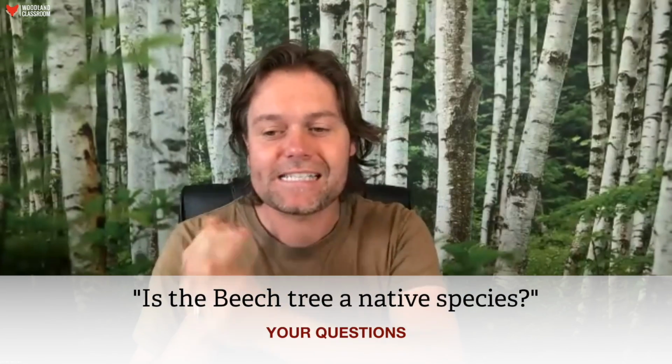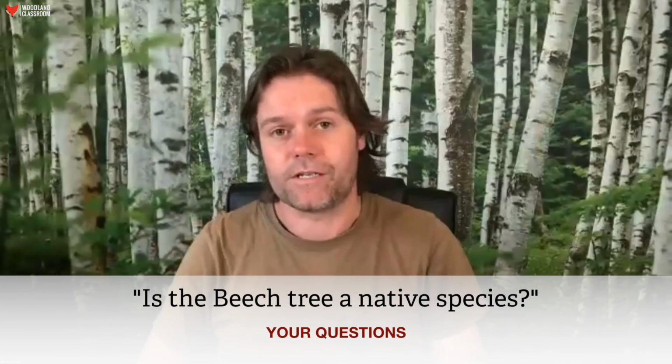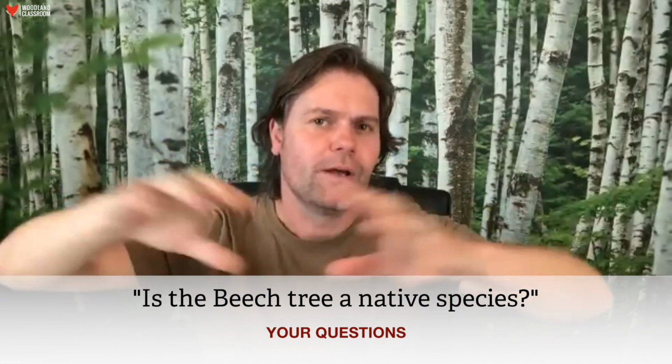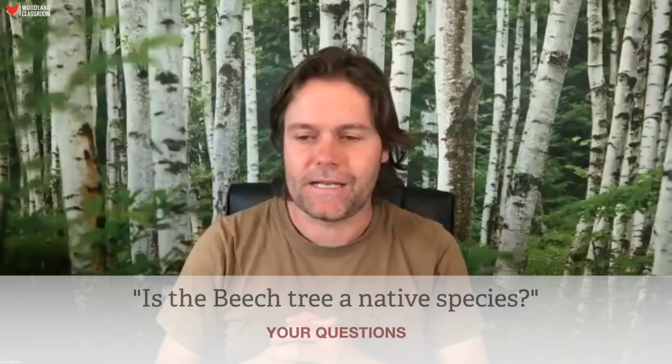Very last question, Leslie asks, is beech not native? It is native, absolutely, but it's native to southern Britain, although it's planted everywhere. It was one of the last ones to come across the land bridge. So it's more native, endemic to southern Britain, but you get it all over the place.